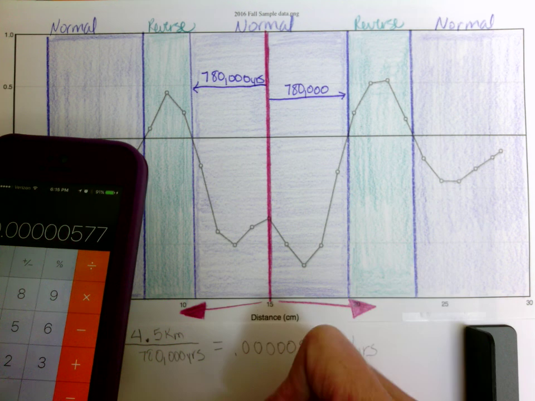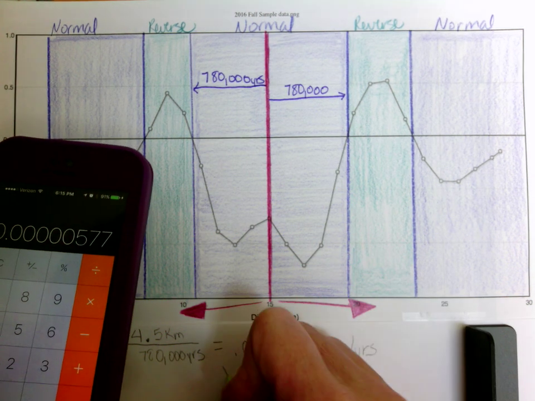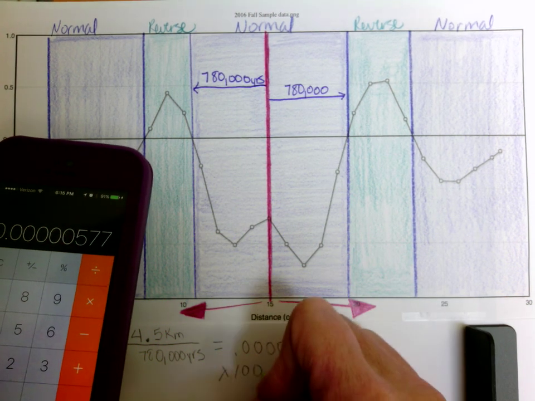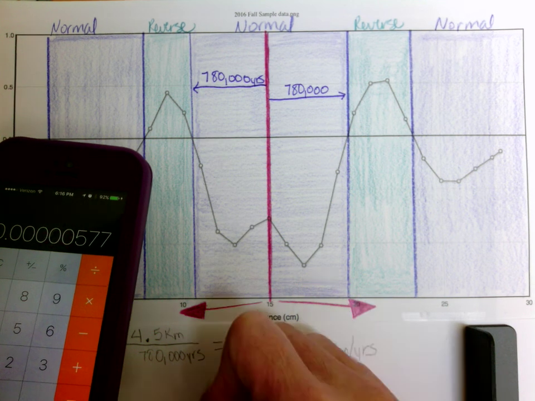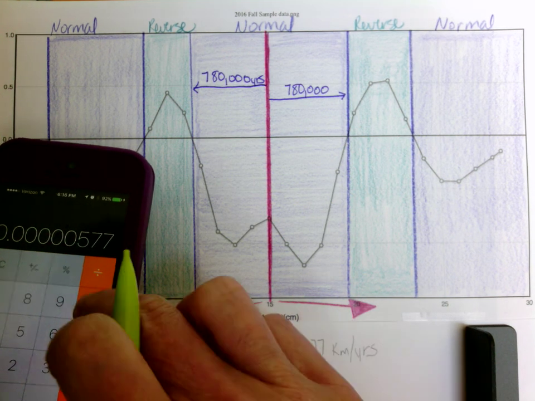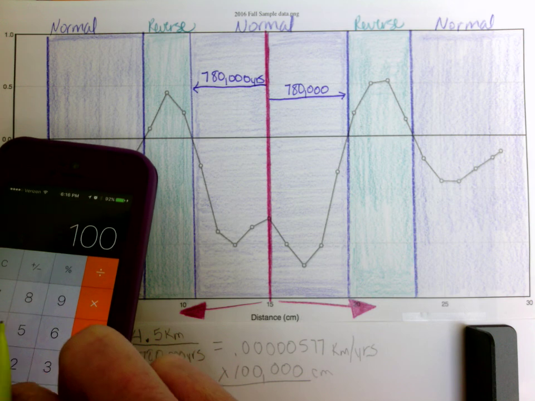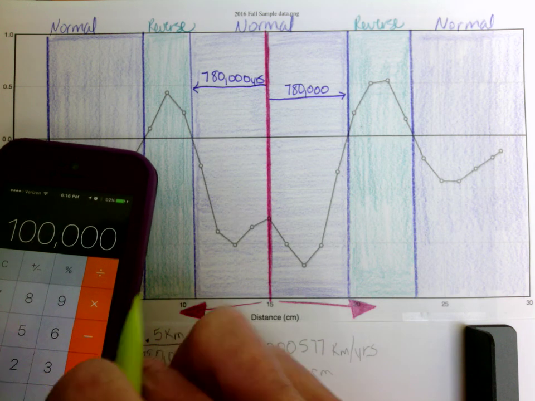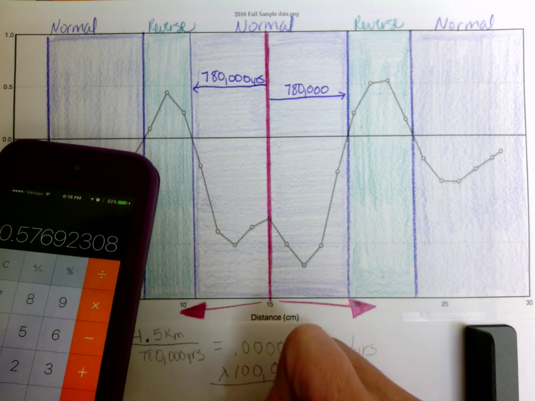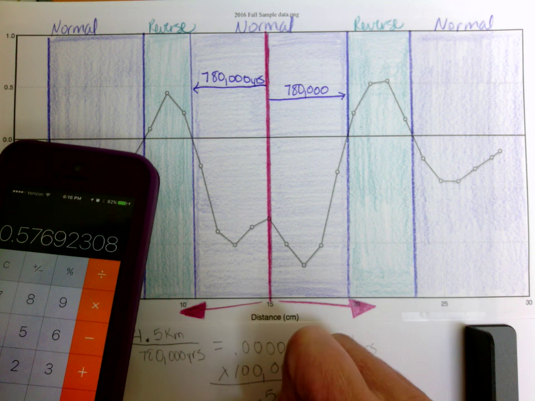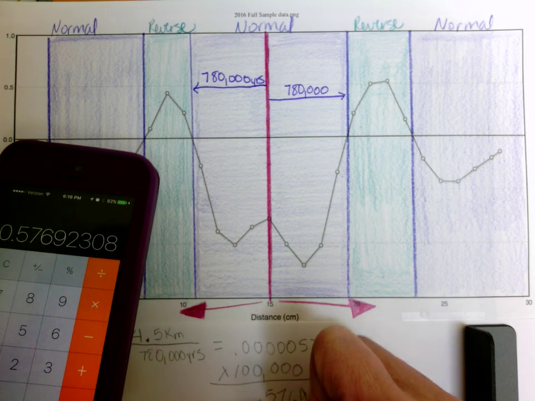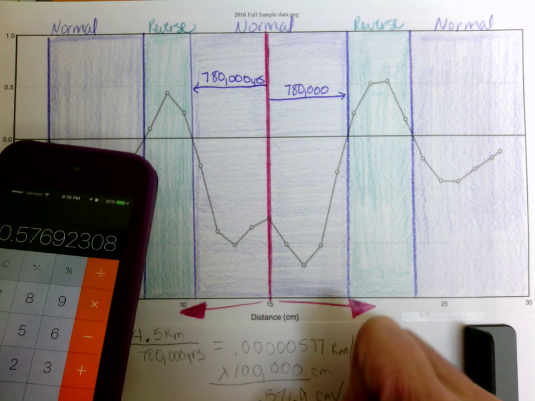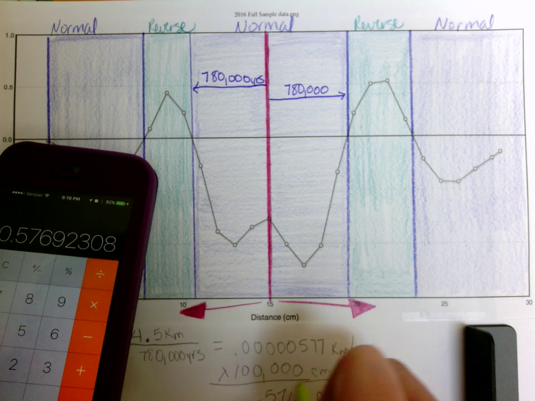It's too fuzzy. The other thing I know is that there are 100,000 centimeters in every kilometer, so I'm going to multiply that by 100,000. And I end up getting 0.5769 centimeters per year. That's just on my data.